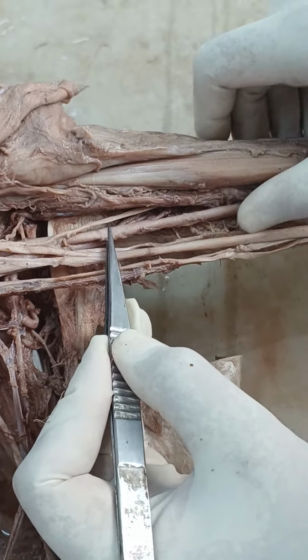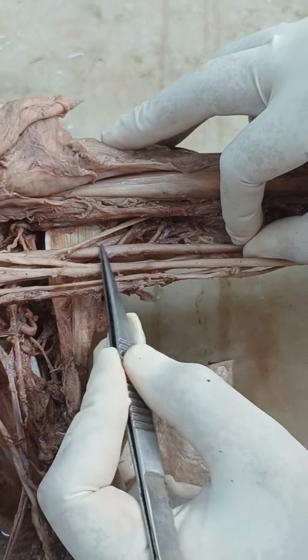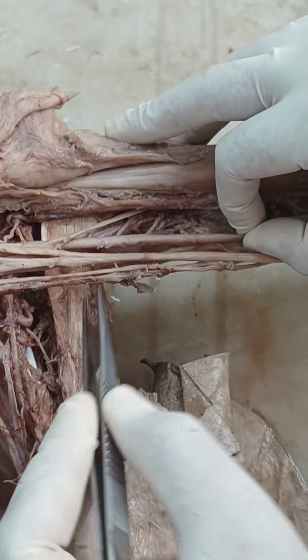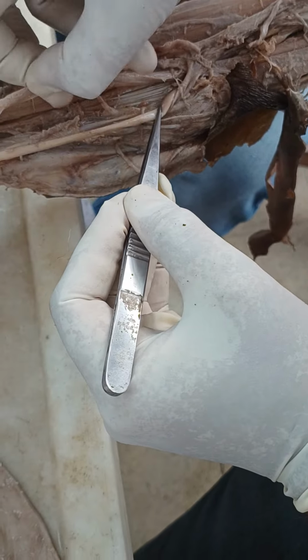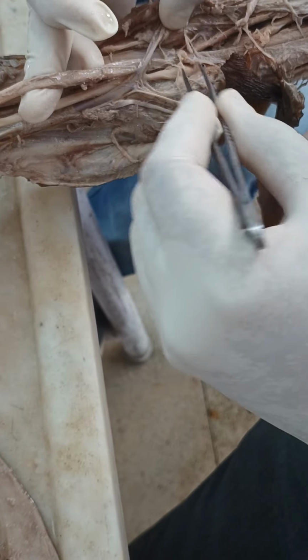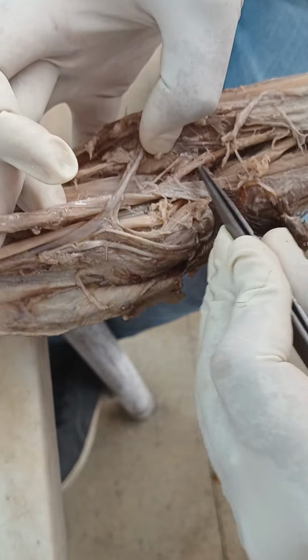So the axillary artery continues as the brachial artery. It starts from the lower border of the teres major and ends inside the cubital fossa, where it divides into two branches.